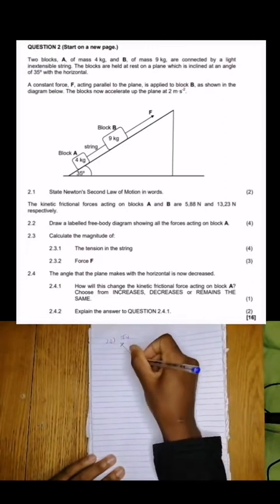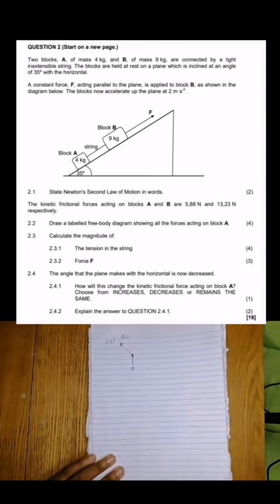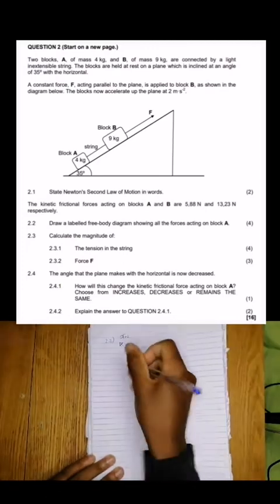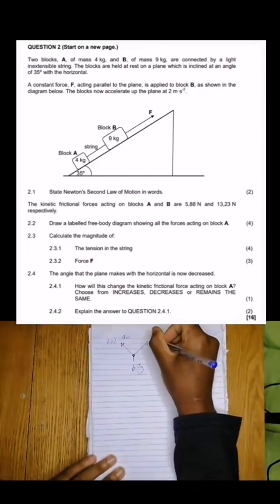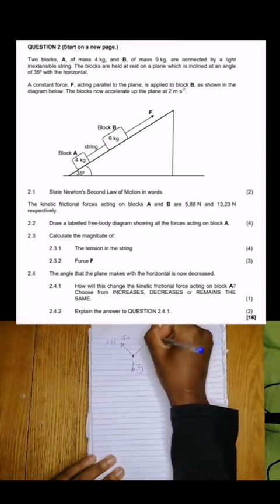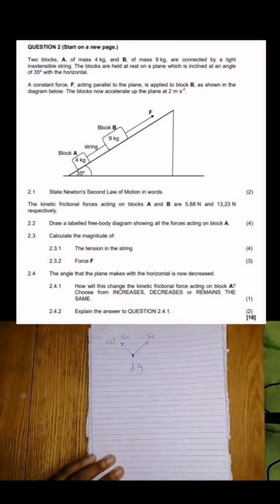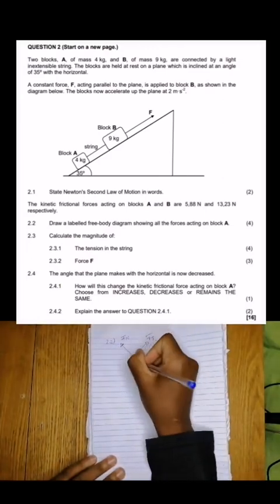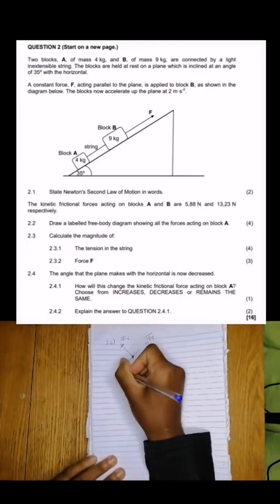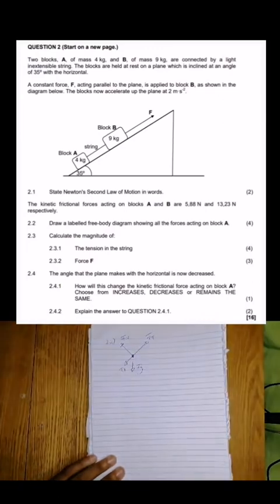Then we have a force of gravity, which is pulling the object to the ground, parallel to the y-axis. And then we have a tensional force acting up the inclined slope, which is the tension. And then we have the frictional force, acting opposite to the tension. And what else do we have?